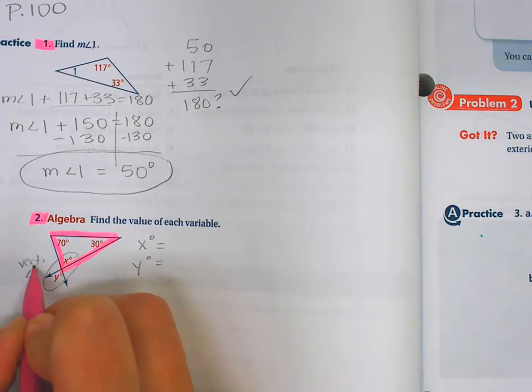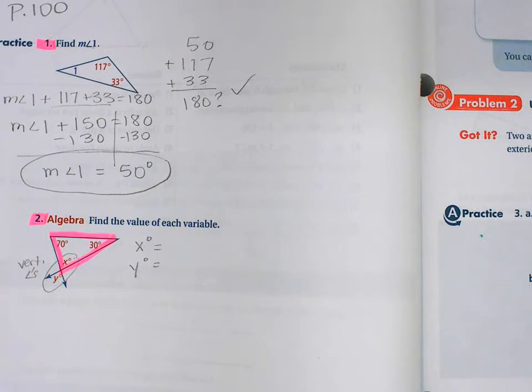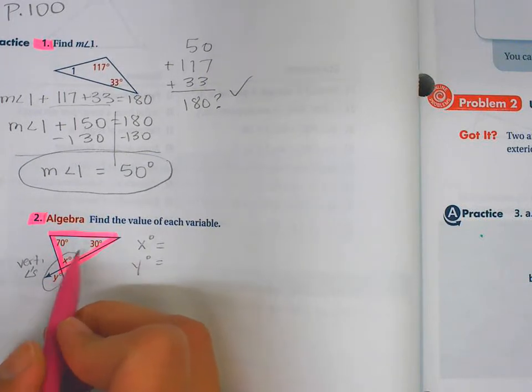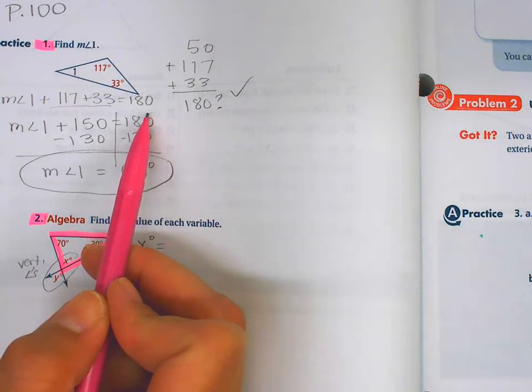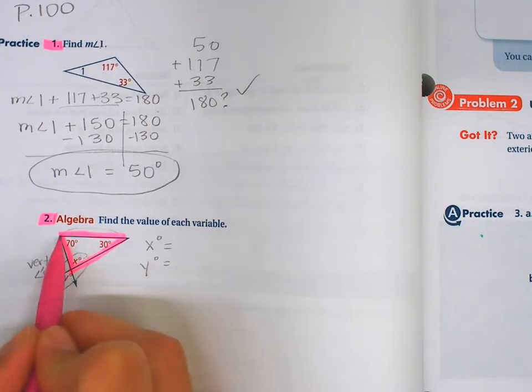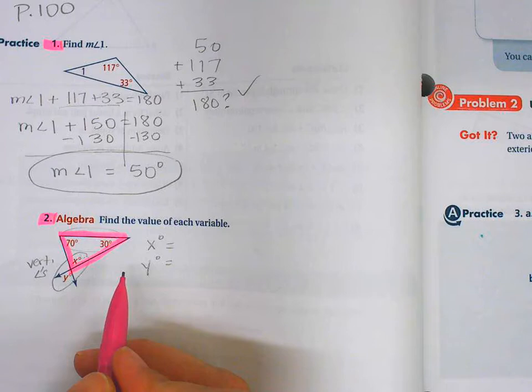Vertical angles are congruent, so they would have the same measure. Once I find x, then I'll know what y is. Okay, so I'm going to solve this one in a little bit of a different way. The first one, I showed how you can write an equation. This one, I'm just going to add 70 and 30 and subtract from 180.